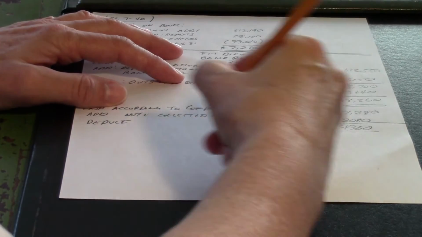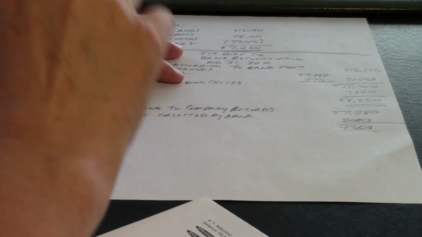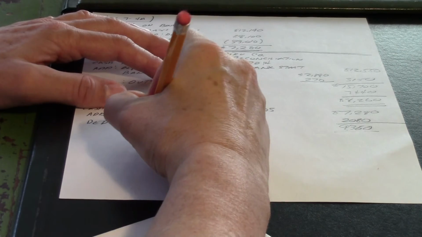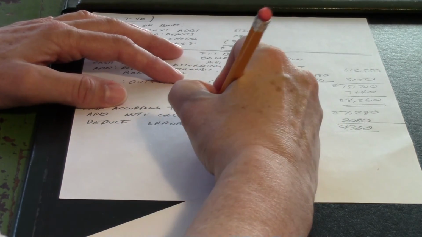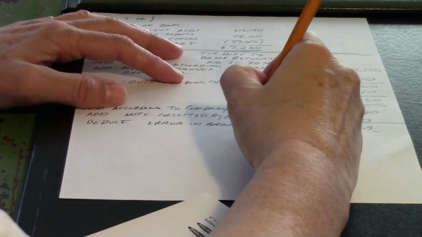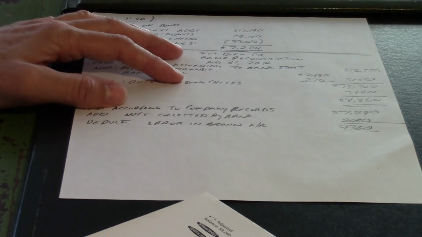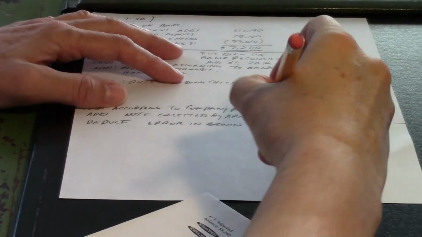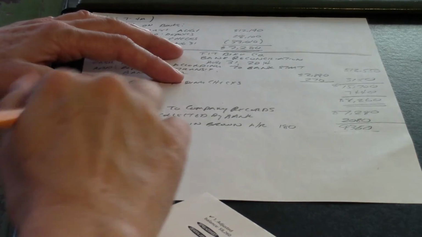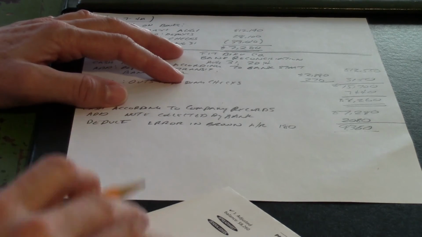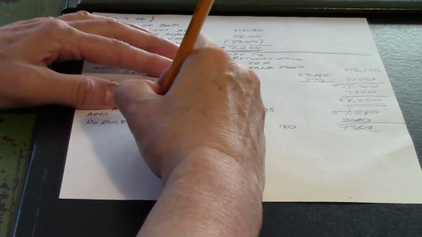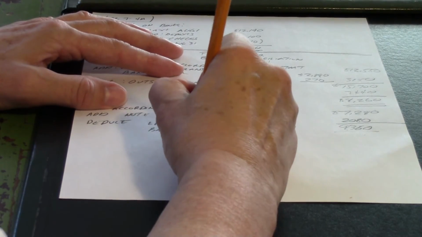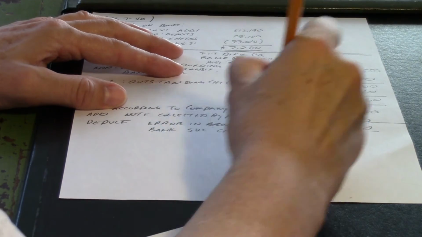All right, so we have to deduct the error in Brown receivable, and that is 180. And there was also a bank service charge of 20.